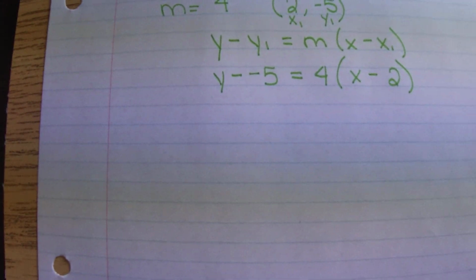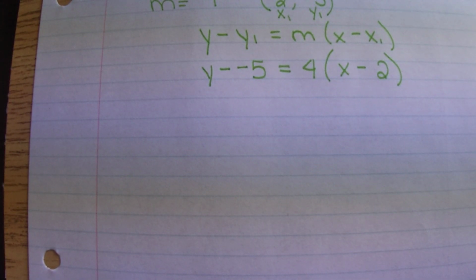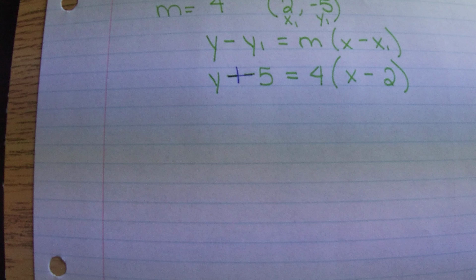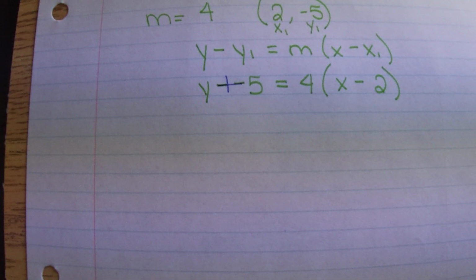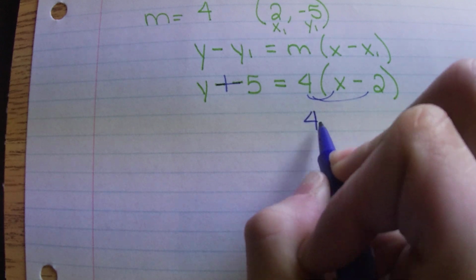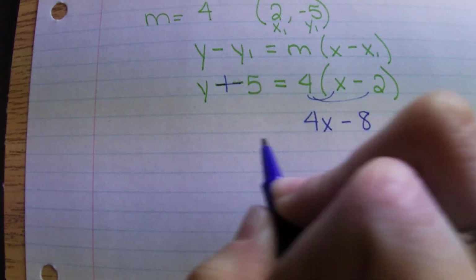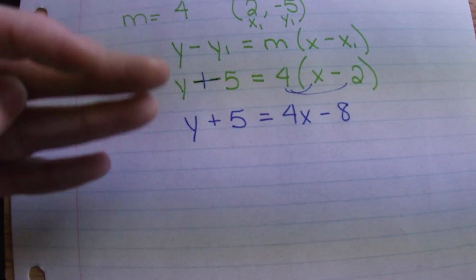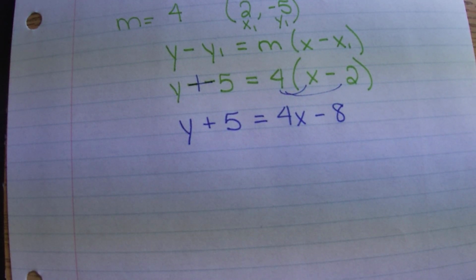We also then agreed that we couldn't leave our answers in this format. And if we had something in this format, we then needed to solve it for y. So to solve this for y, we said, okay, we'll clean this up. 2 negatives will become a positive. We would then distribute, so that would become a 4x minus 8. Our y plus 5 would just come straight down.